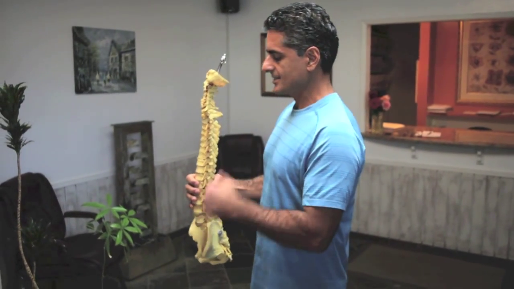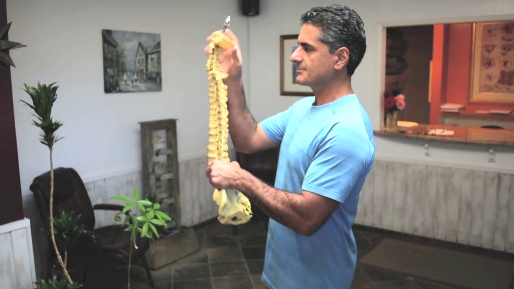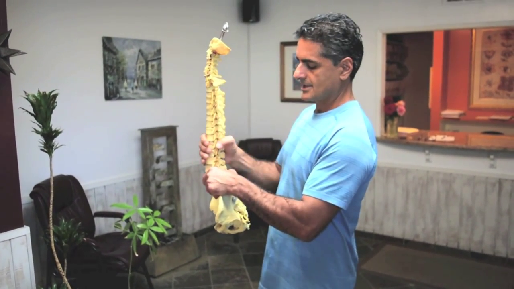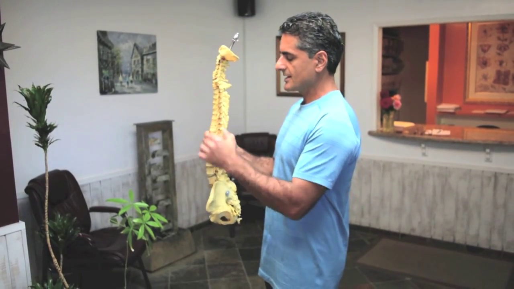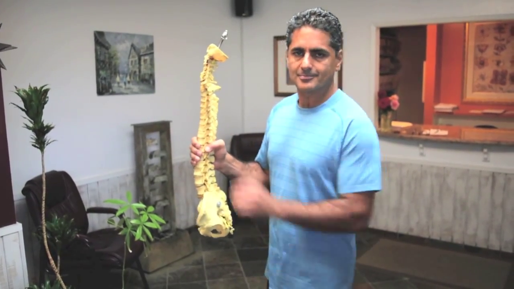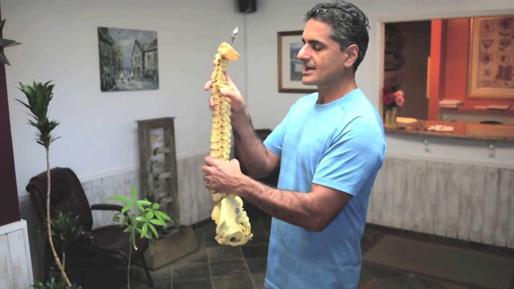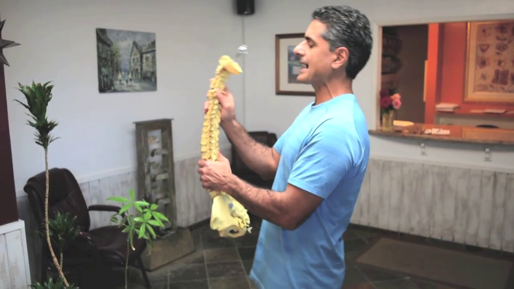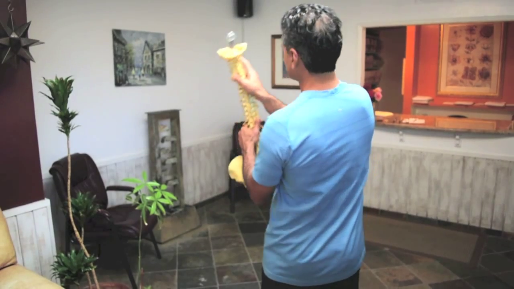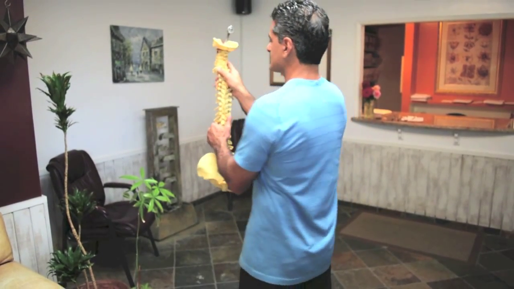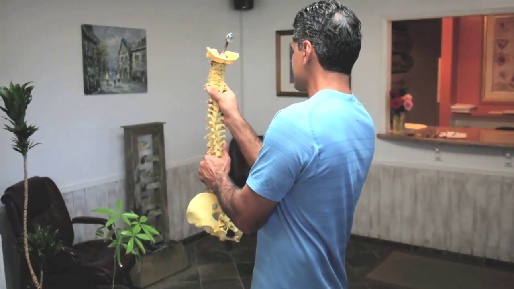So as I'm standing here, I'm holding a plastic model of a spine. This is the base of the skull, and this is the hip points down here. The spine is designed to move. There are 31 vertebrae, and it's designed to move forward and backwards. It's designed to move sideways to the side, both ways. And it's also designed to twist to the right and left.